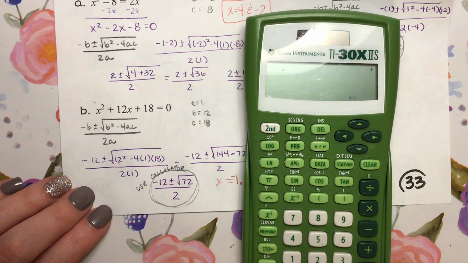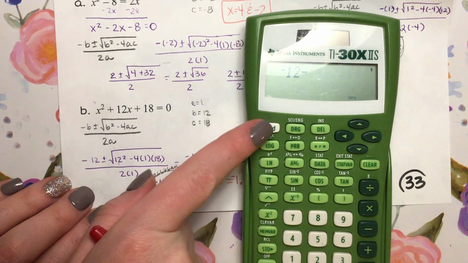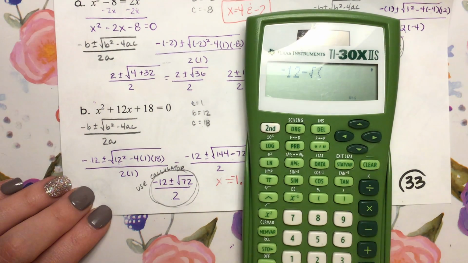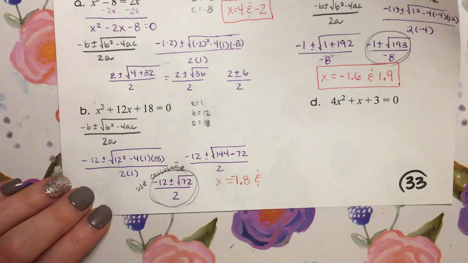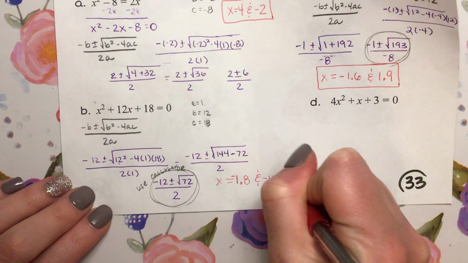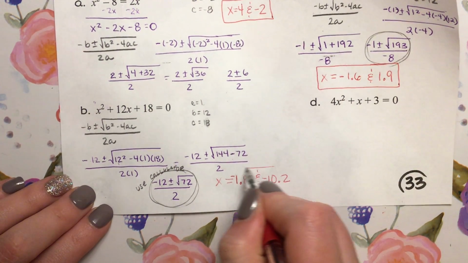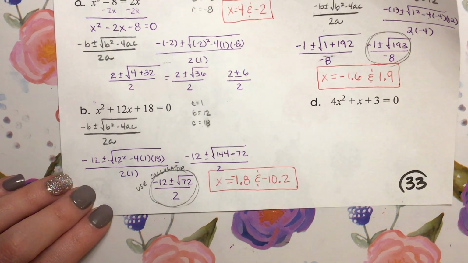I'm typing negative 12 minus, this time, second with the square root key, and then I'm putting my number that's in the square root in there, equals, and then dividing that by 2. And I am getting negative 10.2. And those are my 2 possible values.